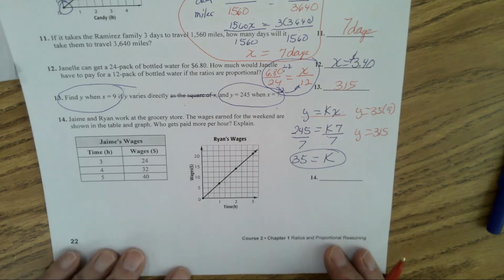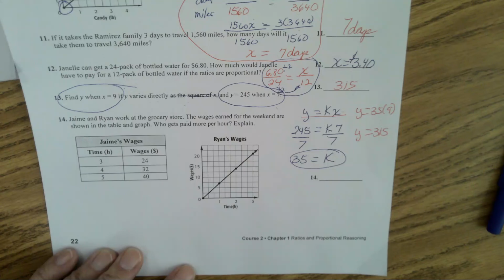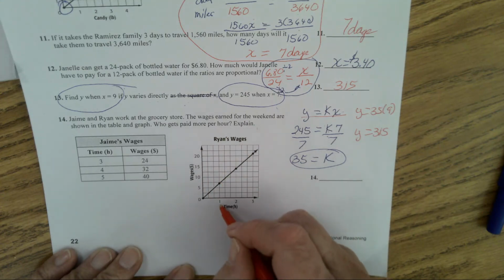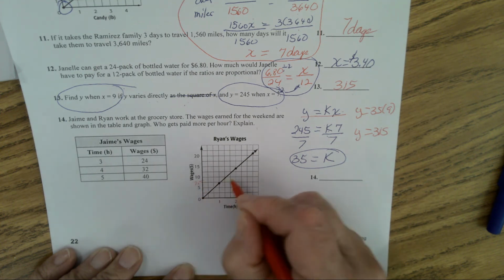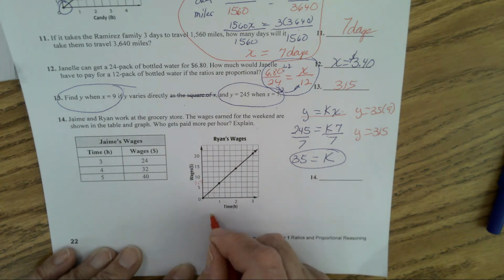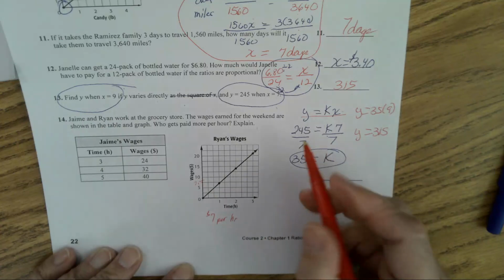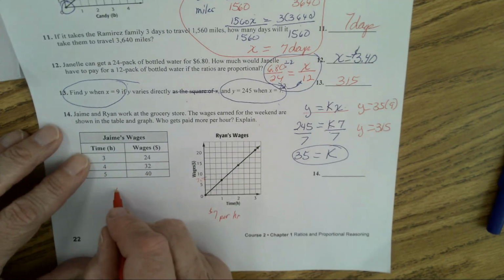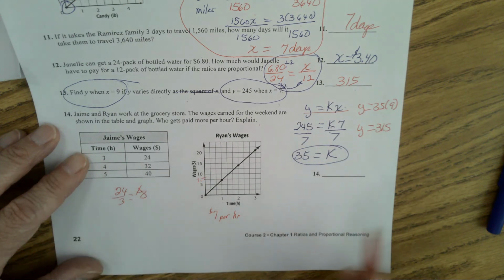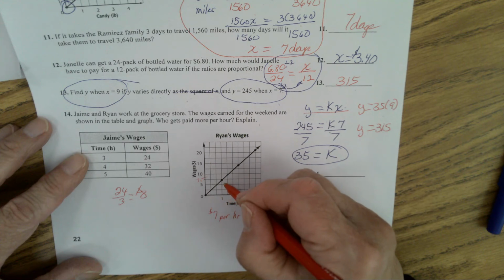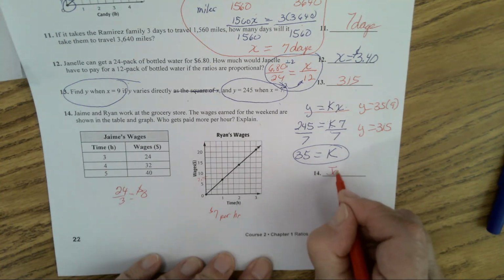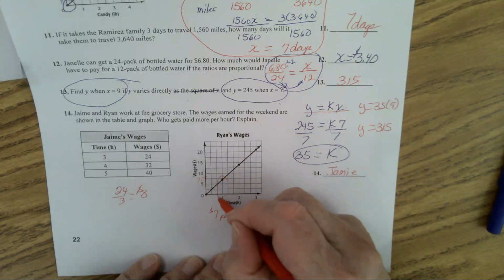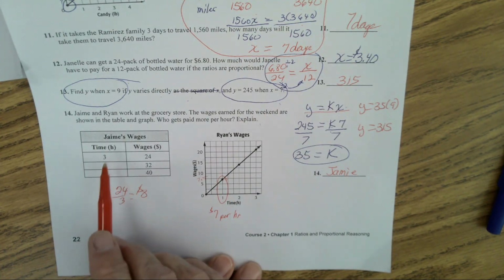Okay, number 14. Jamie and Ryan work at the grocery store. The wages earned for the weekend are shown in the table and graph. Who gets paid more per hour? Well, Ryan gets paid, let's see, 7.5, it's a little bit more, it's probably about $7 per hour. And here, 24 divided by 3 equals $8 per hour. Well, we know for sure that is not 8. So Jamie gets paid more on this one, because this is about 7.5, and you can see where that is 8.